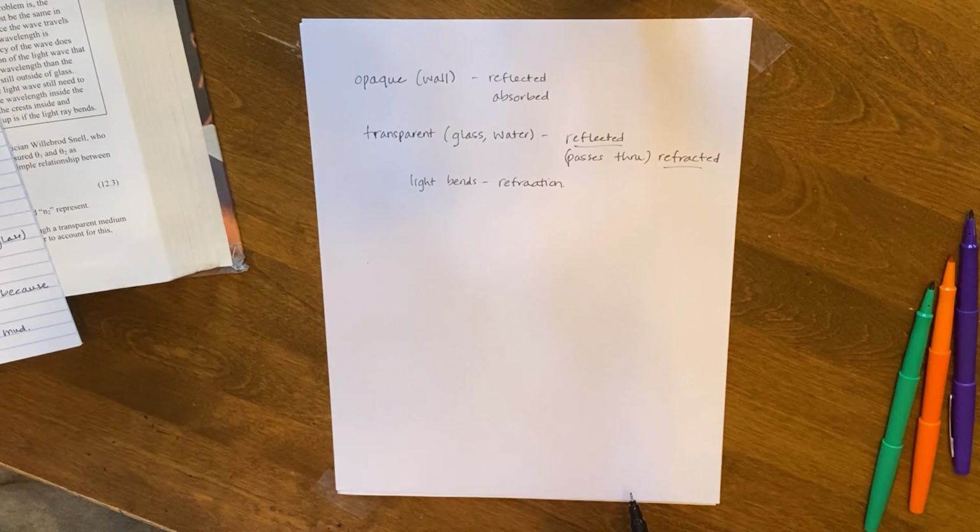Okay, so why does this refraction happen? We have to go back to some things we've already learned. Remember, light travels at different speeds depending on the medium it's traveling through. We've learned this already, but it was a few modules ago.